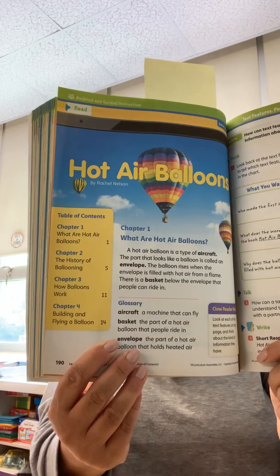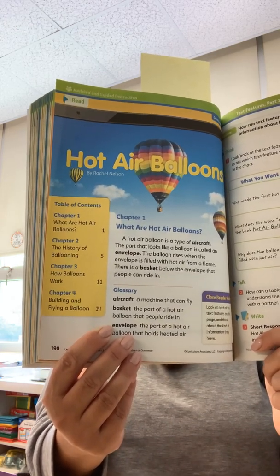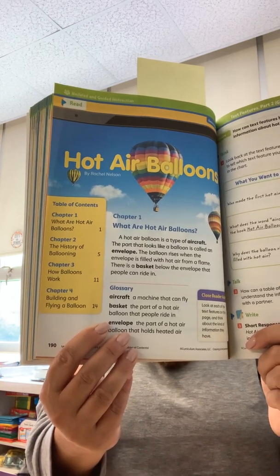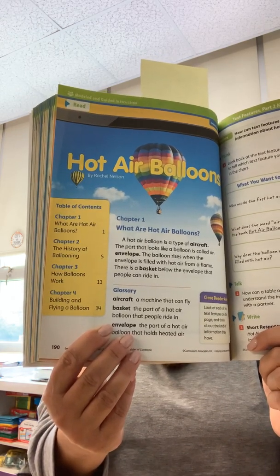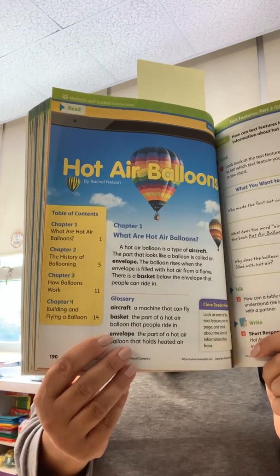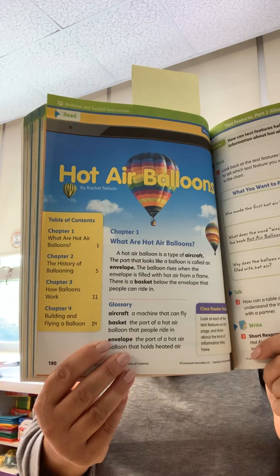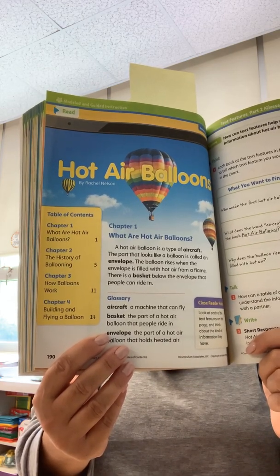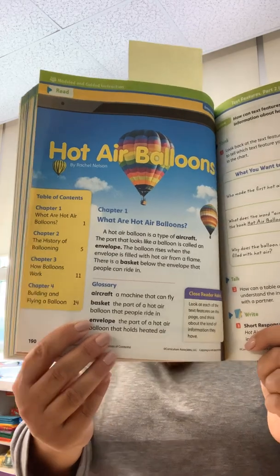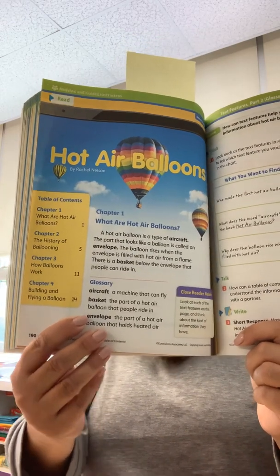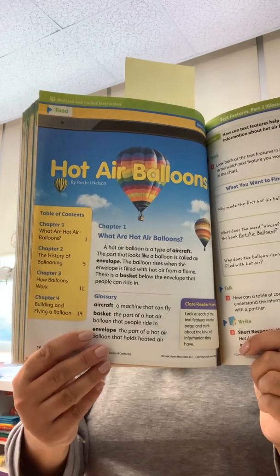Page 5. Chapter 3. How balloons work. Page 11. Chapter 4. Building and flying a balloon. Page 14. Glossary. A machine that can fly is an aircraft. The basket is the part of a hot air balloon that people ride in. And the envelope is the part of a hot air balloon that holds heated air.